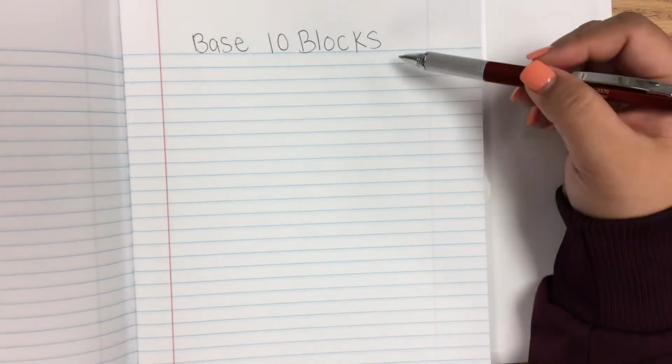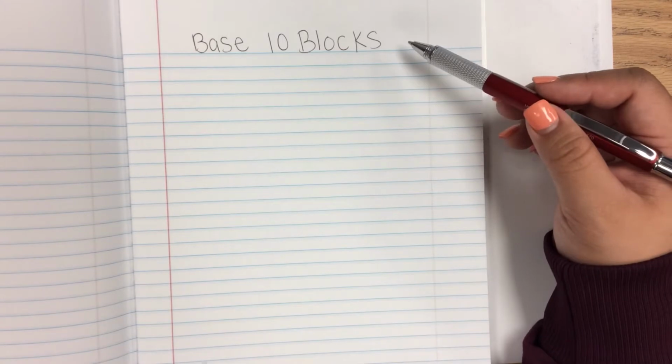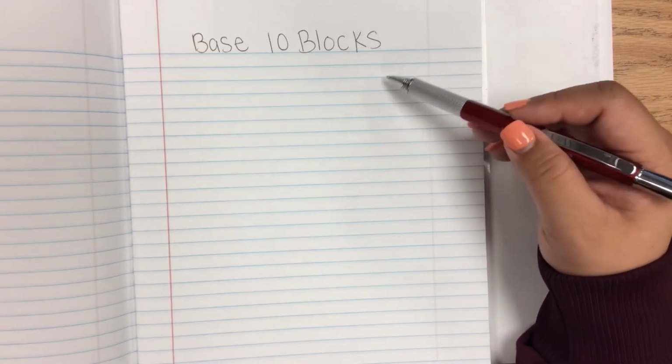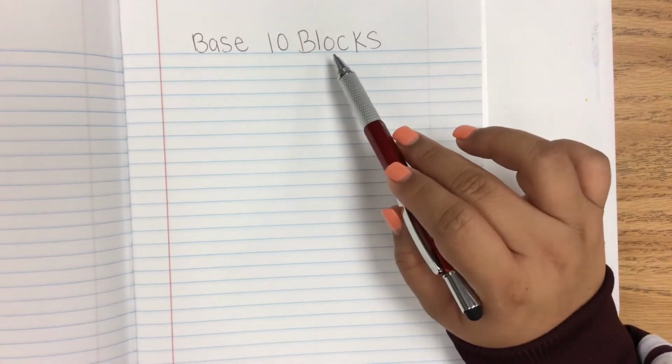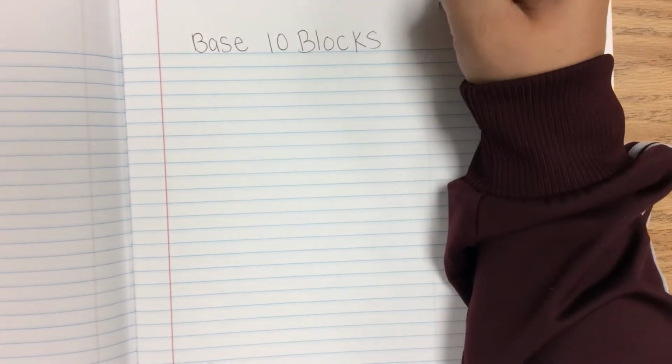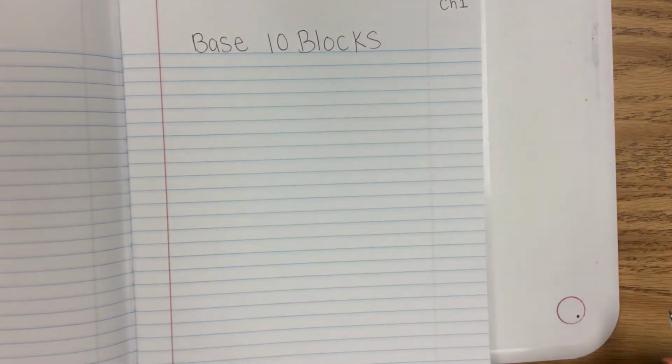Now we make sure that every page has a title. That way when we're looking back at our notes, you can see what exactly it is we were learning that day. So today we're learning base 10 blocks, and I'm also going to put chapter 1 here at the top so that we know that it has to do with place value.